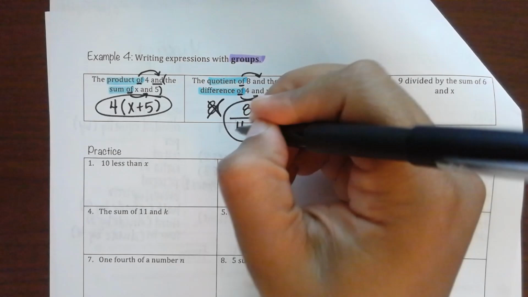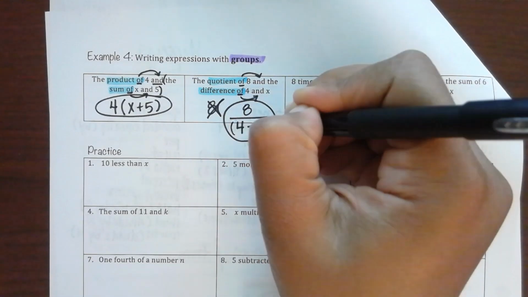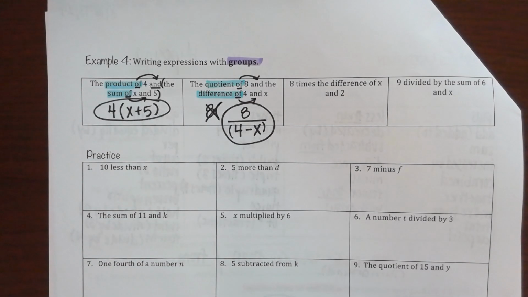This one, you can still put this bottom part in parentheses if you like, but since it's already separated out, you don't have to put it in parentheses. The division bar actually acts as the parentheses for you in this case. Any questions there? We feeling good? Feeling like we can do it?